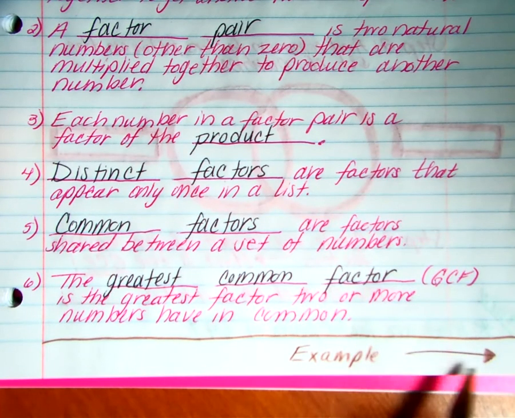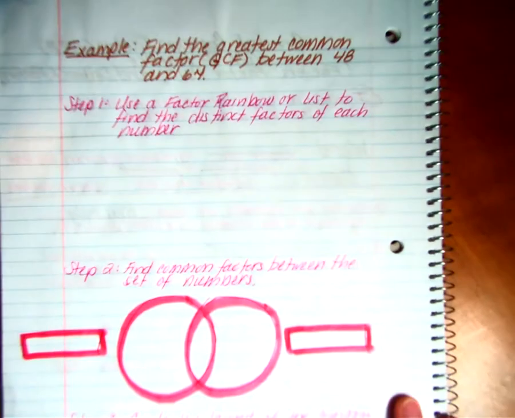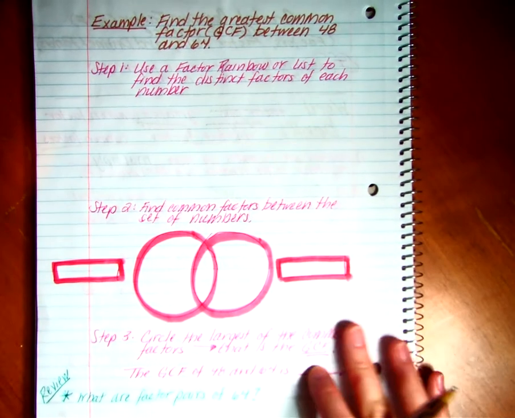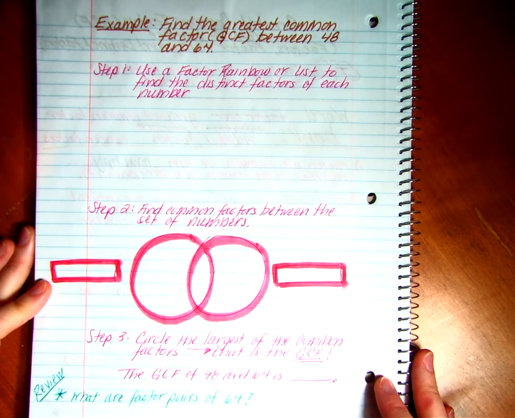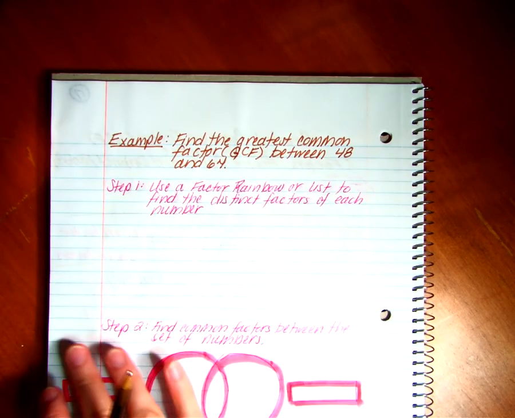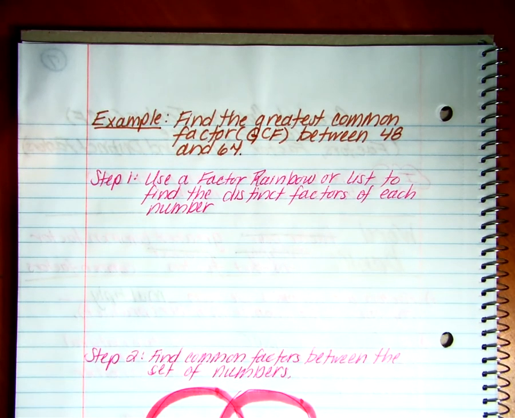I made an arrow here, example, so we don't forget that we need to turn the page. Okay, on this page, I'm going to show you the overall layout so you don't write too big. I want you to be able to see everything we need to fit. Okay, let's zoom in on the first portion here, the example. Find the greatest common factor, GCF, between 48 and 64. Step 1. Use a factor rainbow or list to find the distinct factors of each number.